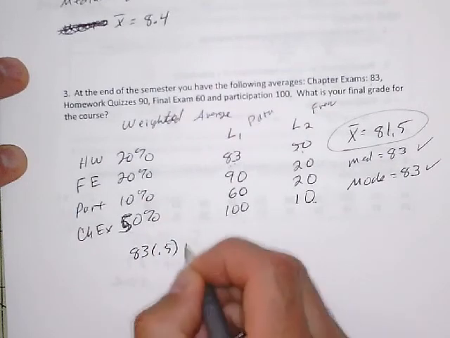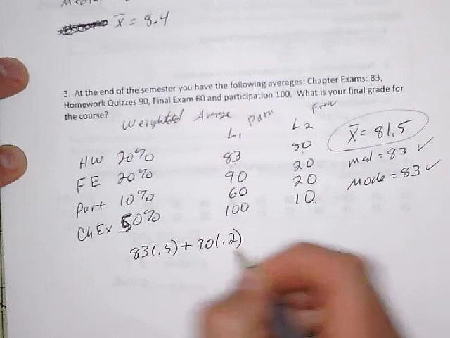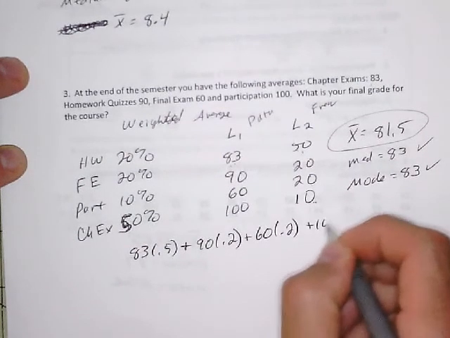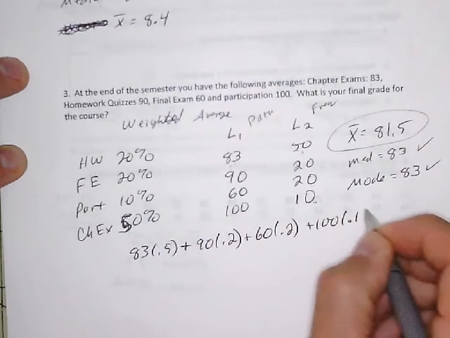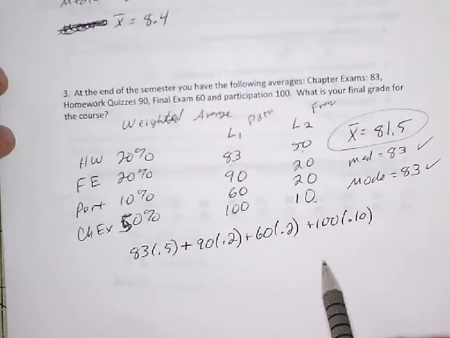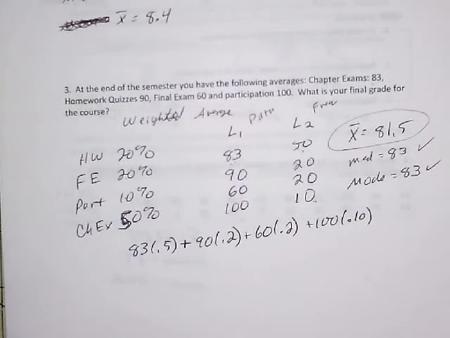Another way to figure this out by hand is that each of these count as a percentage. So you can do 83 times 0.5 plus 90 times 0.2 plus 60 times 0.2 plus 100 times 0.10. So you take each of these, multiply it by the percent that it counts, and then add it all together, and you should still get 81.5.